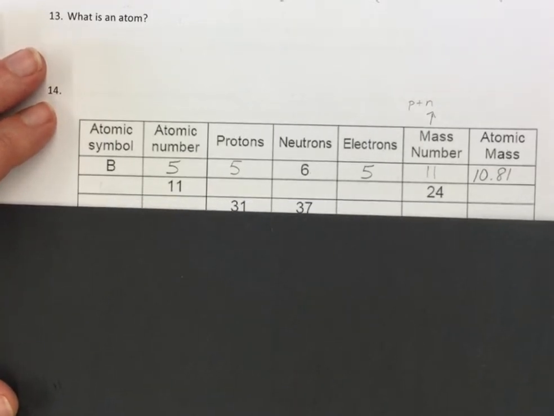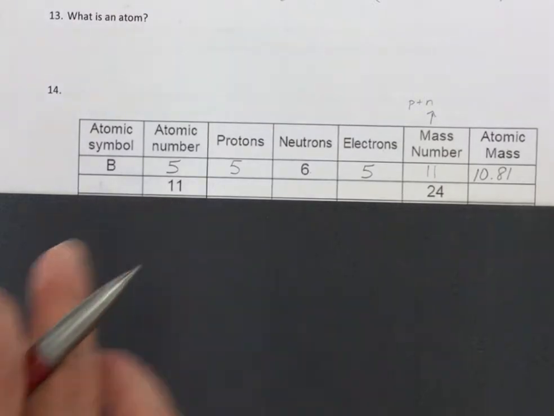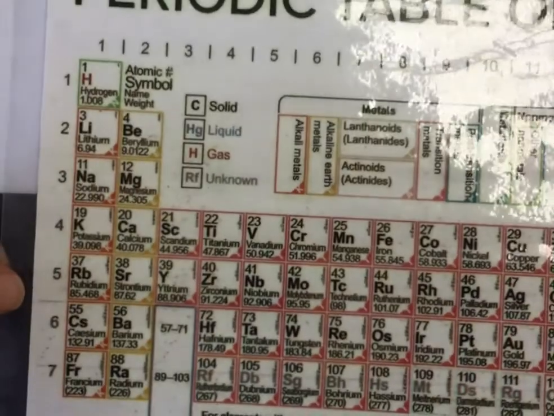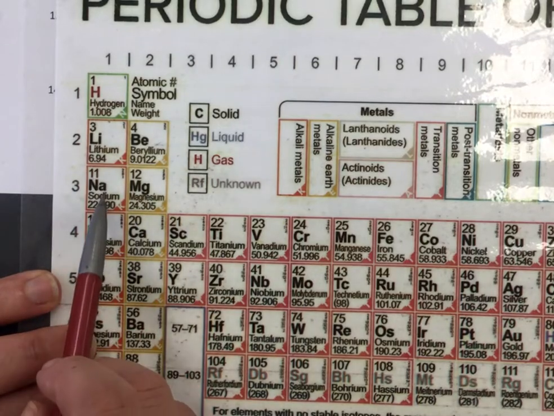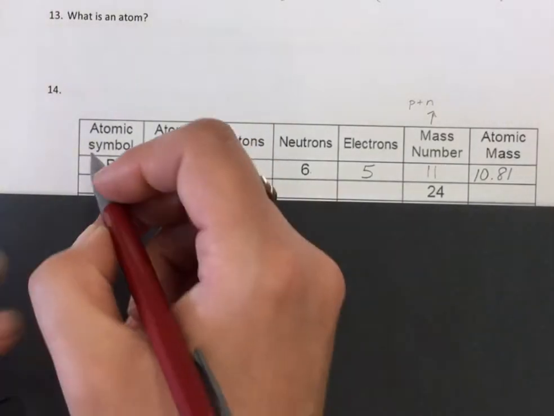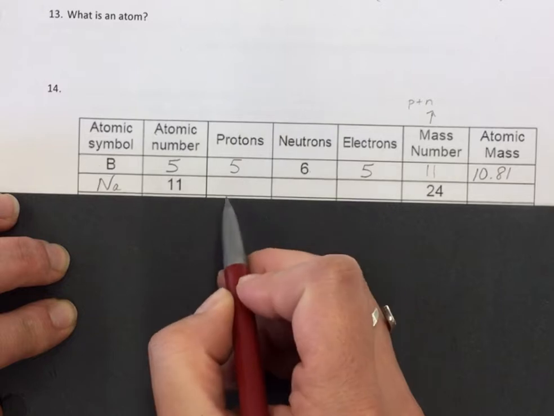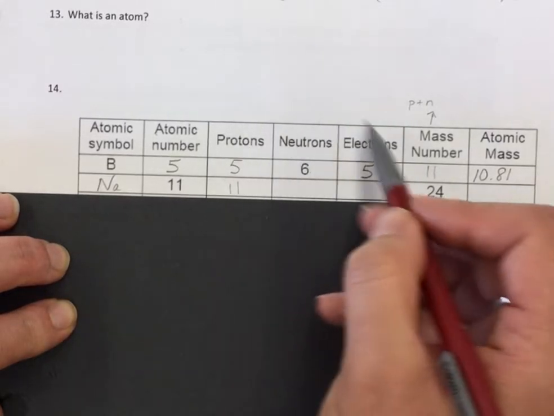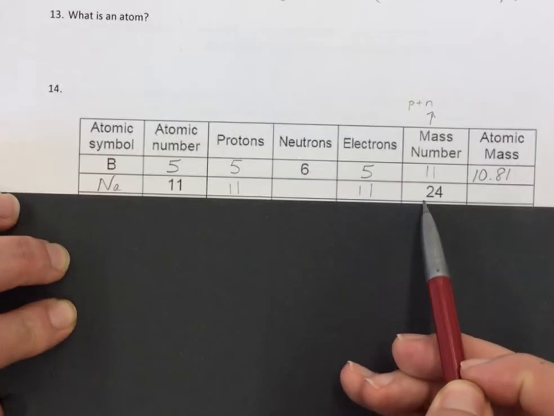As a second example, we're given an atomic number, so that tells me where to look on the periodic table. It goes in number order. So atomic number 11 is here, which tells me that it's sodium. So I'm going to fill that in. And atomic number is equal to protons, which is equal to electrons in a neutral atom. It tells me that the mass number is 24.